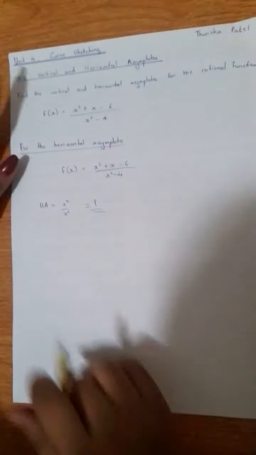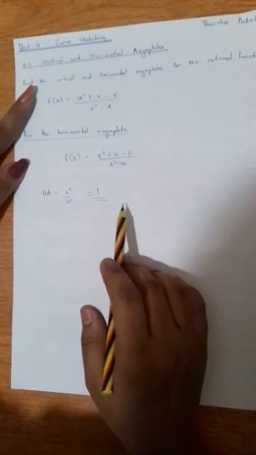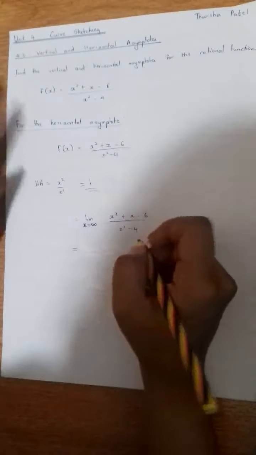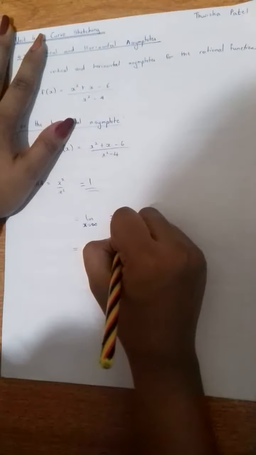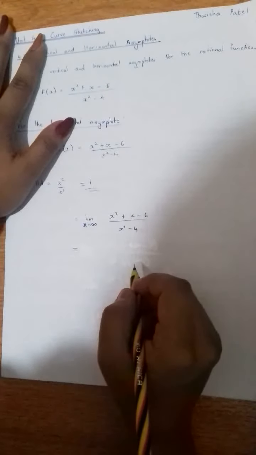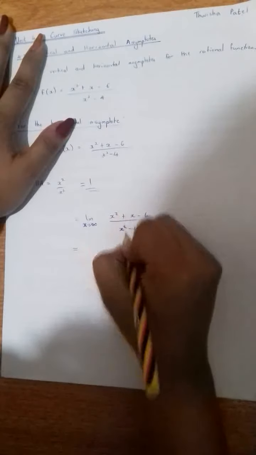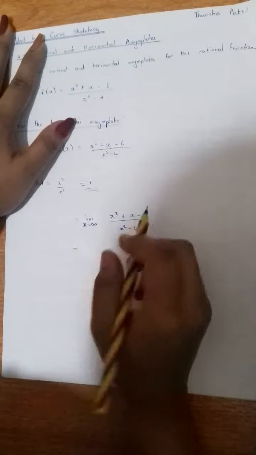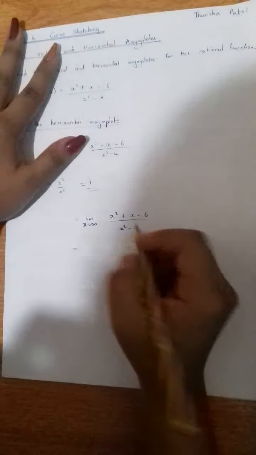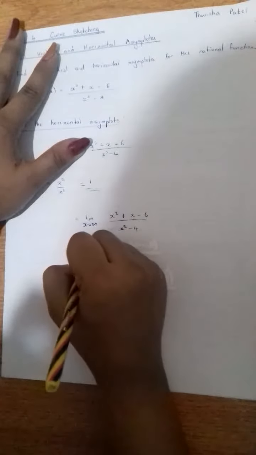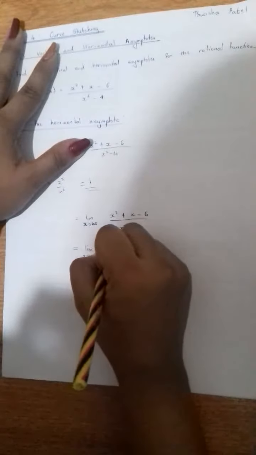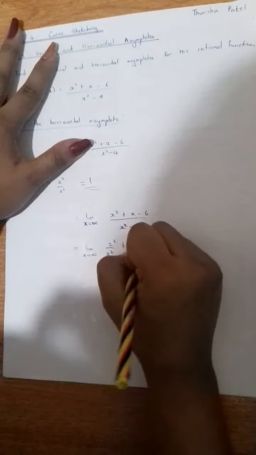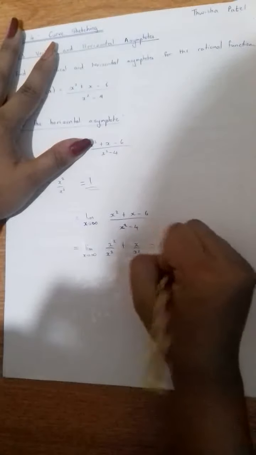So we're going to solve it here with limits. Now what we're going to do is divide all these values by the term which has the highest degree. Here x squared is the term with the highest degree. So we have the limit as x approaches infinity, and we'll divide all the values by x squared.